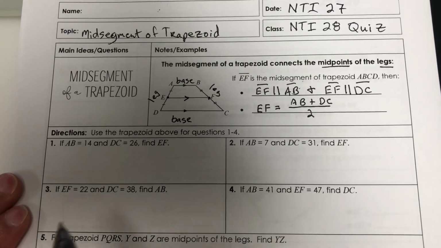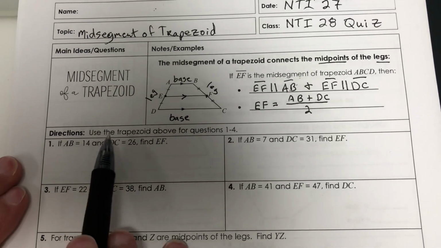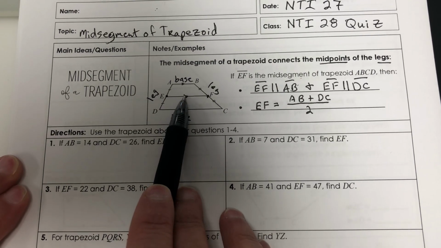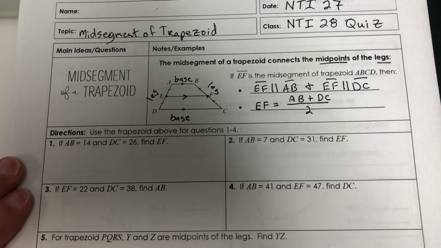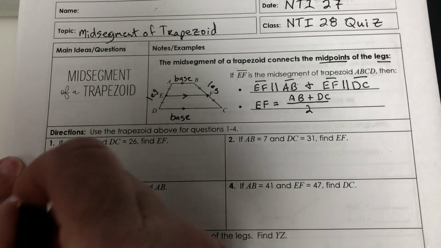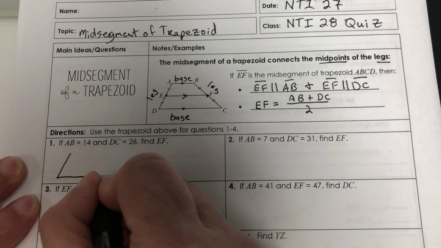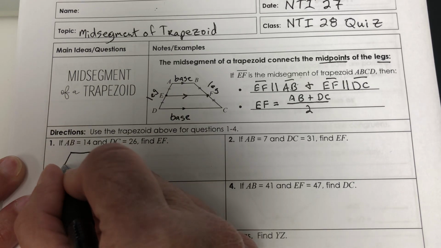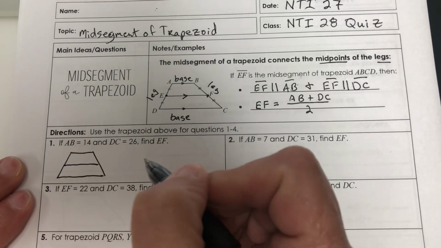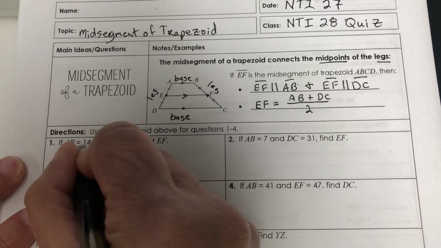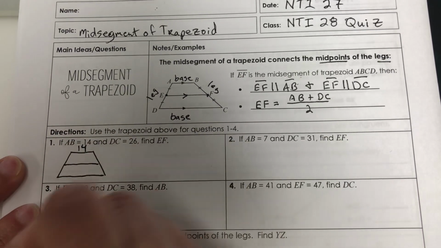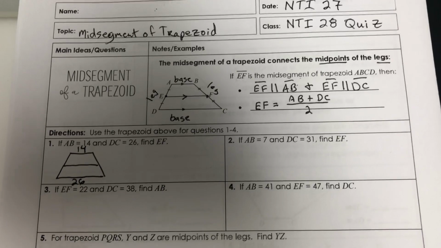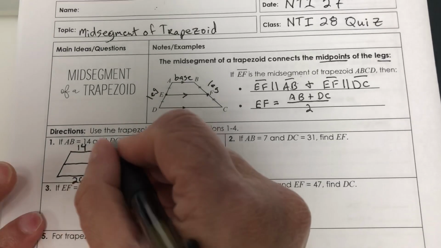So let's look at example 1. Use the trapezoid above for questions 1 through 4. So we're using ABCD up here. If AB is 14, now because I'm using a pen and I don't want to erase, it's good to have a picture to look at. AB is 14, that's this base. DC is 26. Okay, so for this one, pretty easy. Just add these together, divide by 2.